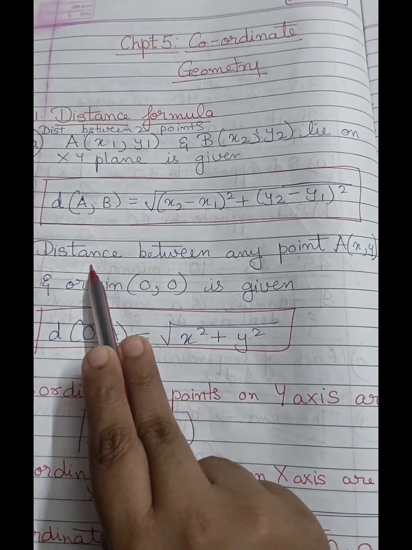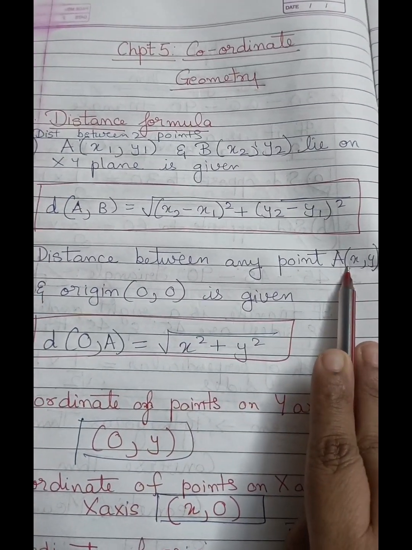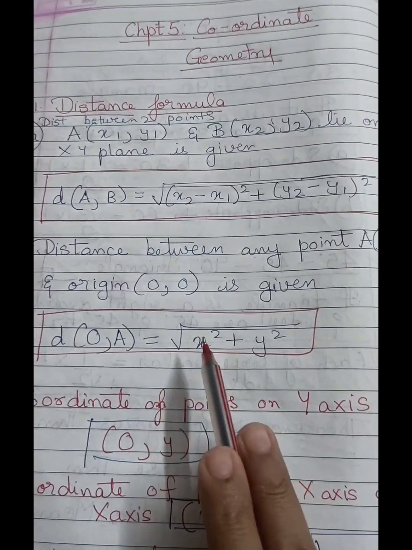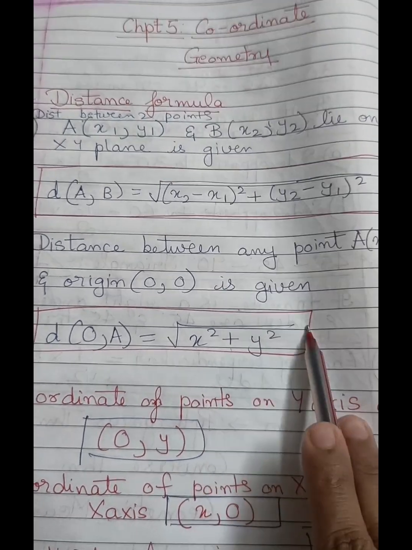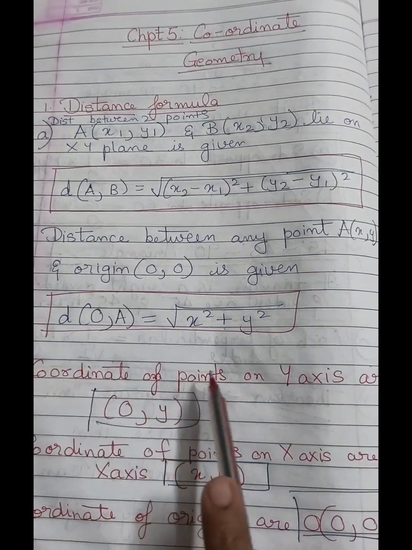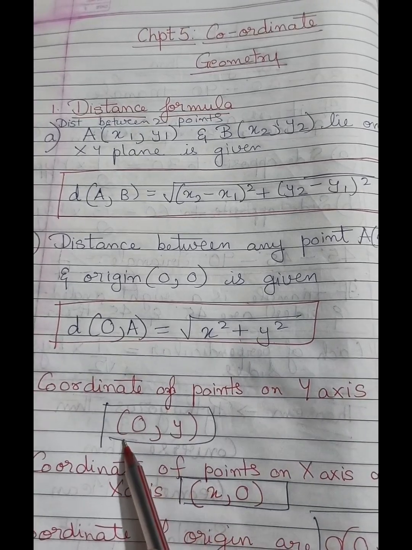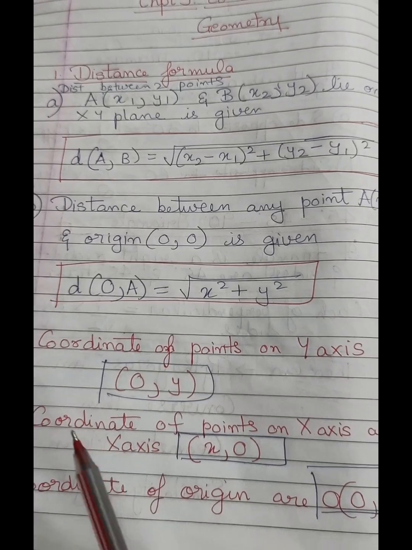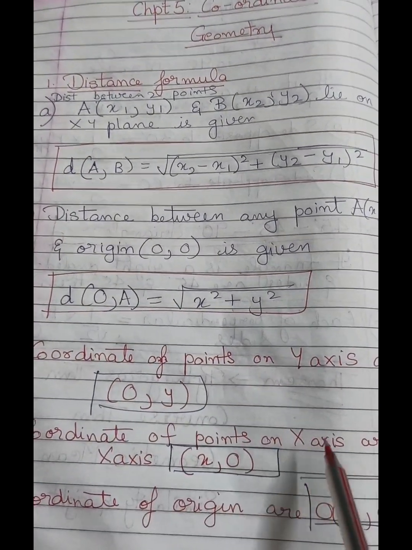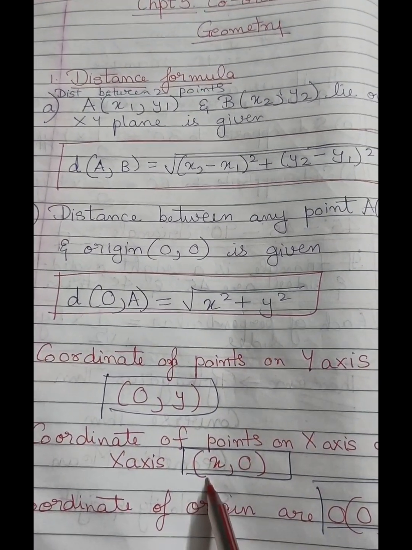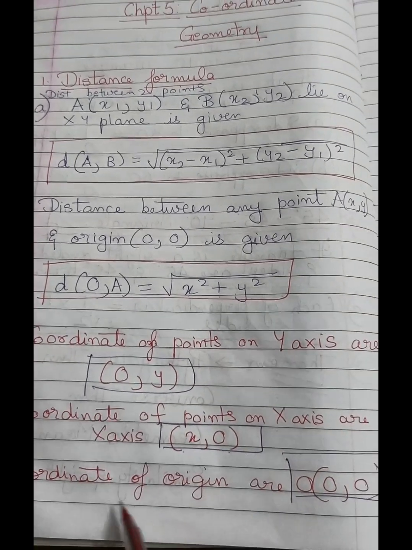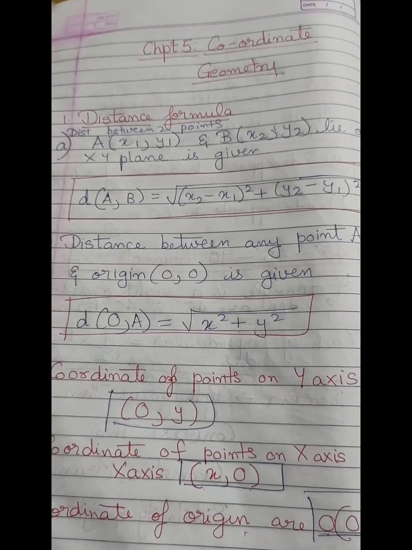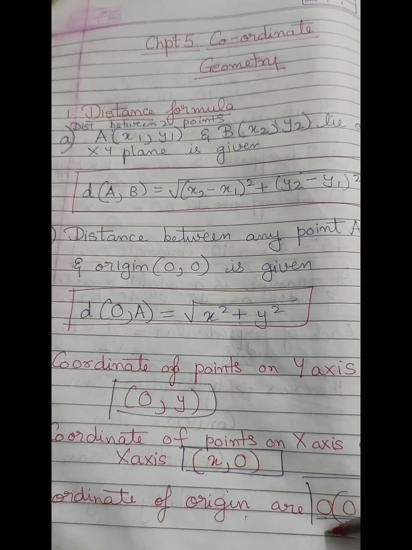And there's one more question where they'll give you any point and the origin. So no need of putting this formula, you can directly put x square plus y square. Now coordinates of a point on the y-axis: x would be 0 and y would have a value. And if they say coordinates of a point on the x-axis, then x will have a value and y will be 0. And coordinates of the origin: both will be 0. This would mainly come for fill in the blanks, these three.